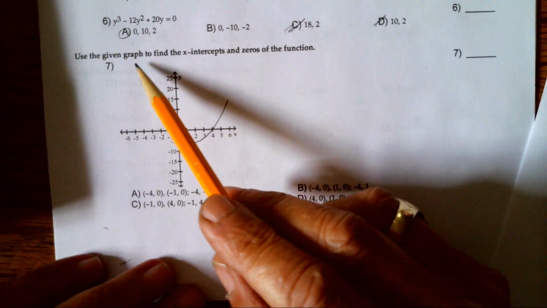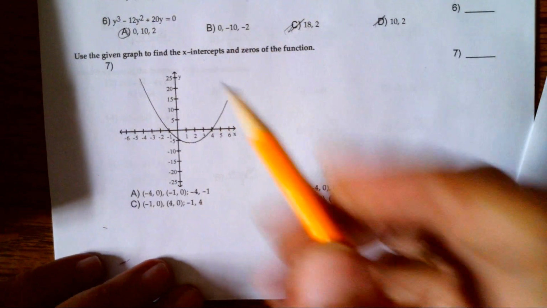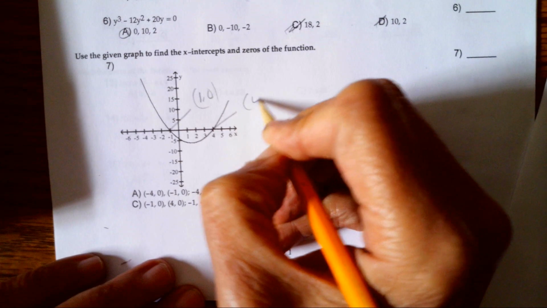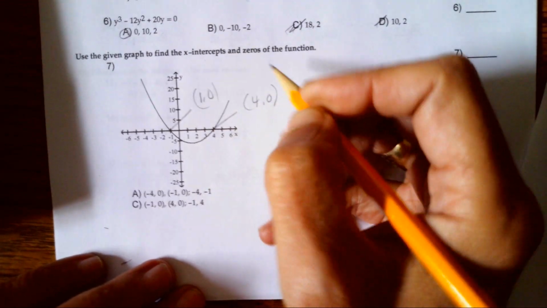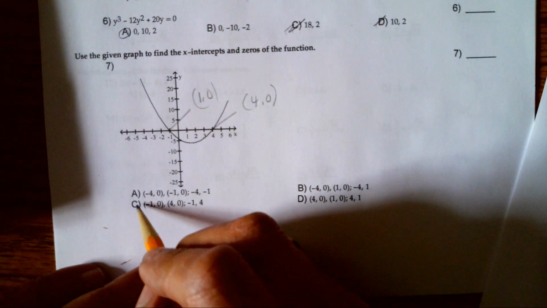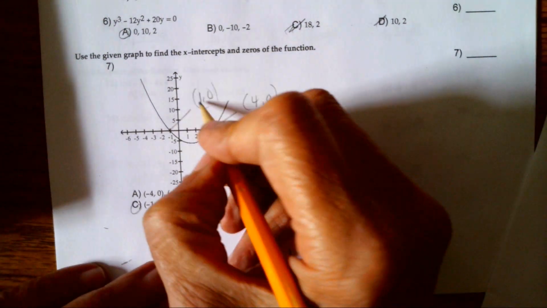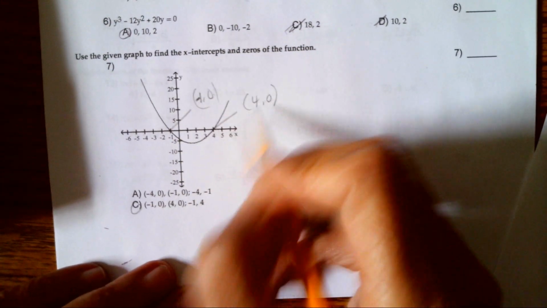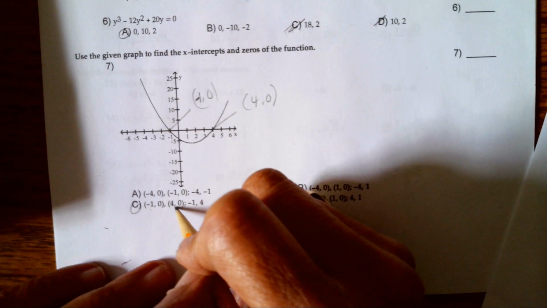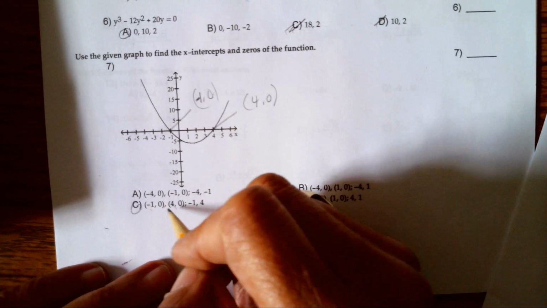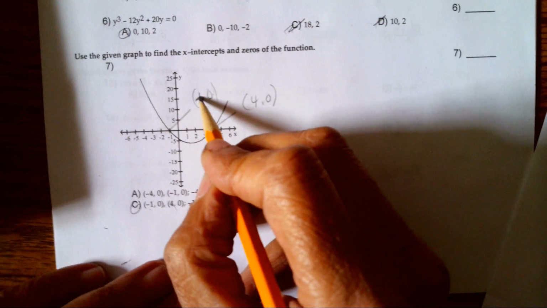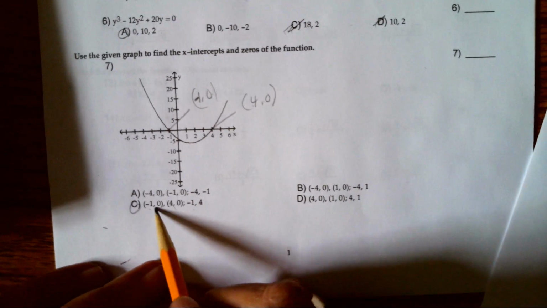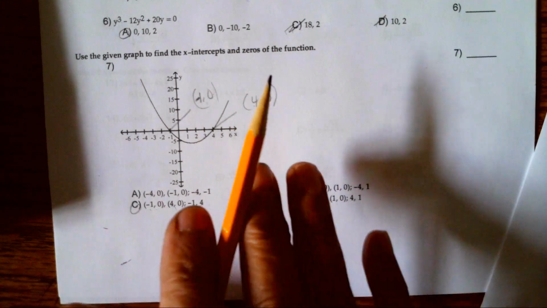Use the graph to find the x-intercepts. Well, right there, I got one at 1, 0. And that guy there is at 4, 0. Number 7, let us see. Yeah, good if I put the negative. Negative 1, 0. This is 4, 0. So here again, he was telling me my x-intercepts are negative 1 and positive 4. Negative 1, 0, and 4, 0. Letter C.